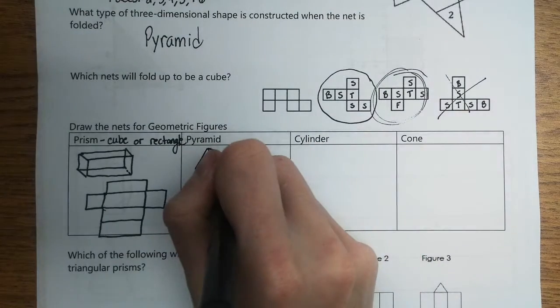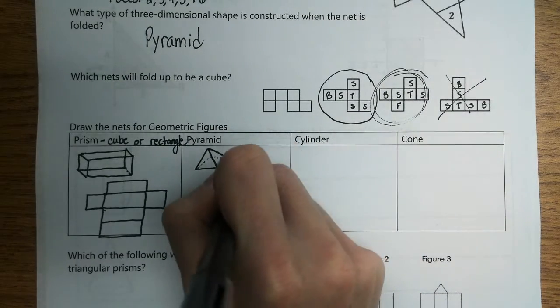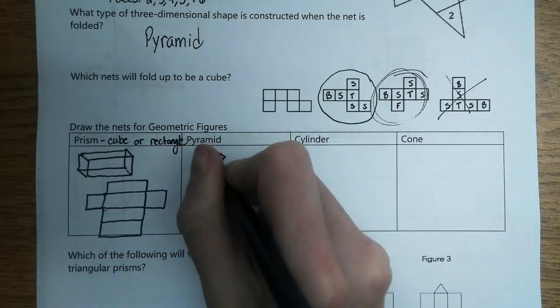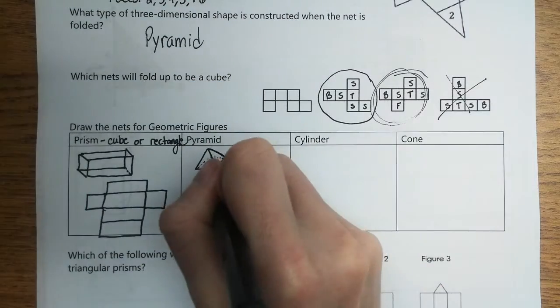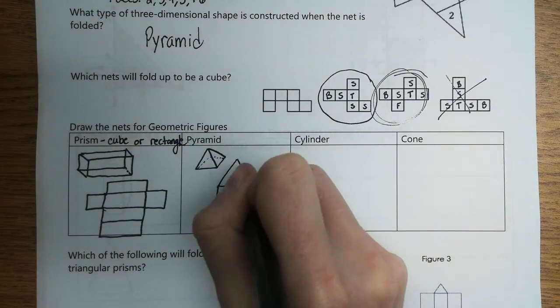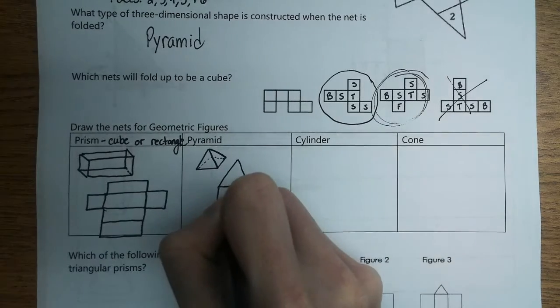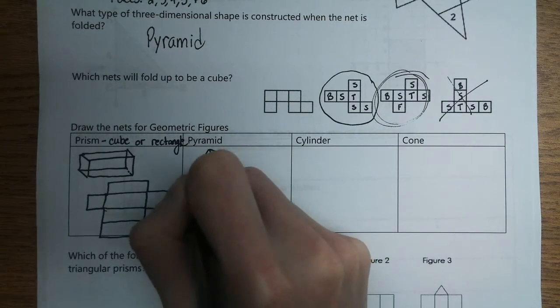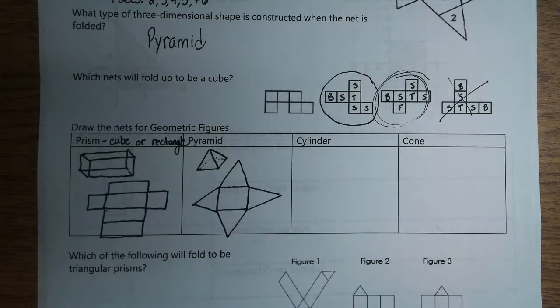So for this one I'm going to draw the square. That's my base. And then all of the sides are just going to stay connected to the base and fold straight out. It's almost like unwrapping a present.